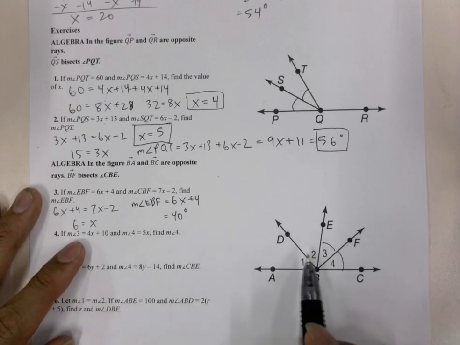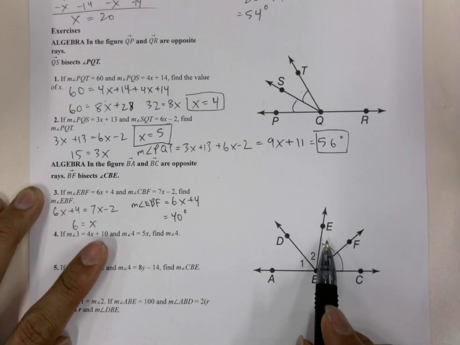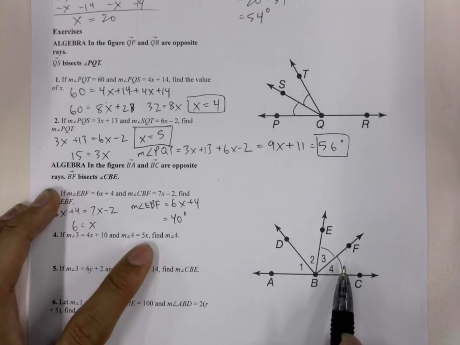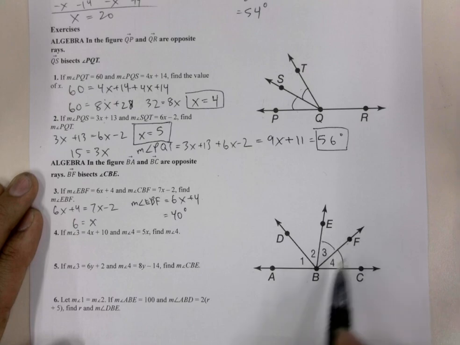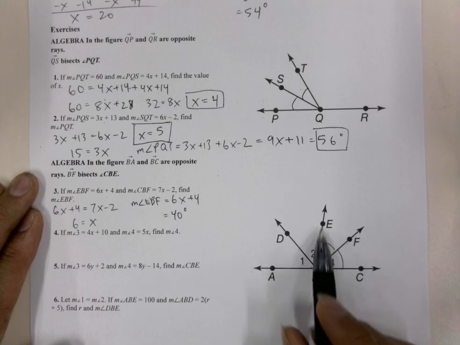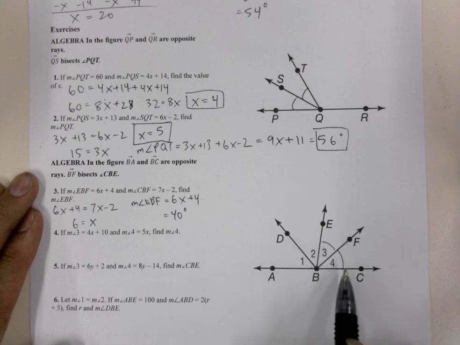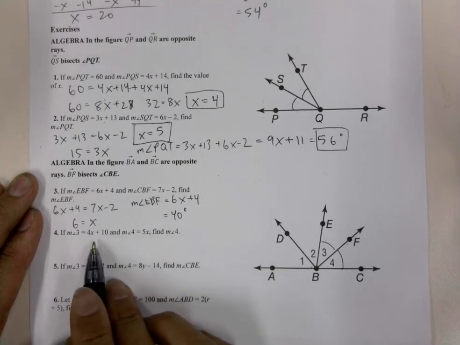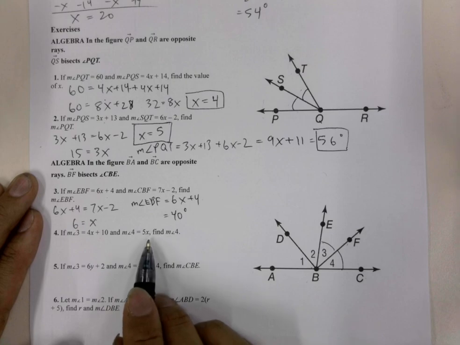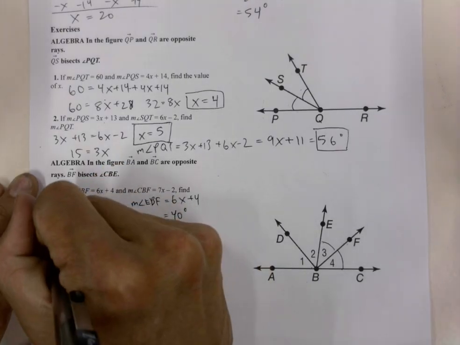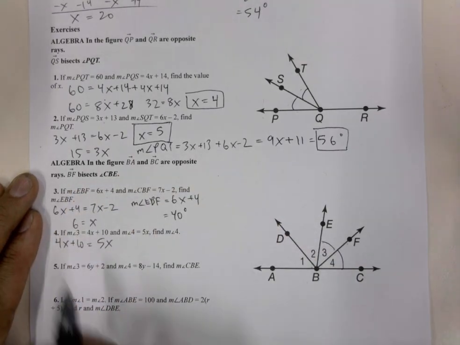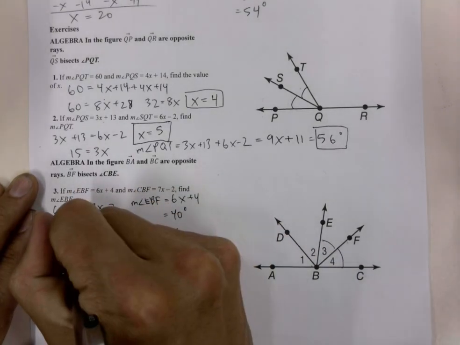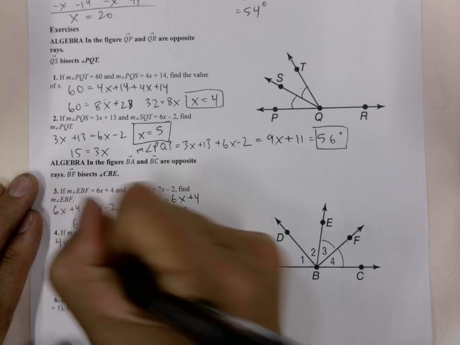So this one here, we have the measure of angle 3 is equal to this expression, the measure of angle 4 is equal to this expression. We're supposed to now find the measure of angle 4. Well, we have the same situation where BF is bisecting the angle EBC, so angle 3 is equal to angle 4. So the equation that we can create is this expression, angle 3, is equal to this expression, the measure of angle 4. So we get 4x plus 10 is equal to 5x, right? And now we're going to subtract 4x from both sides, and we'll say 10 is equal to x.